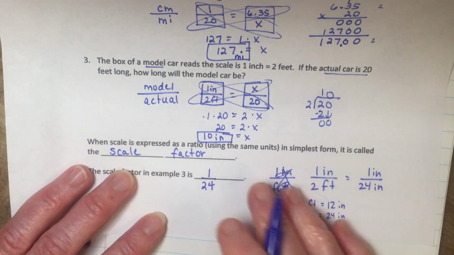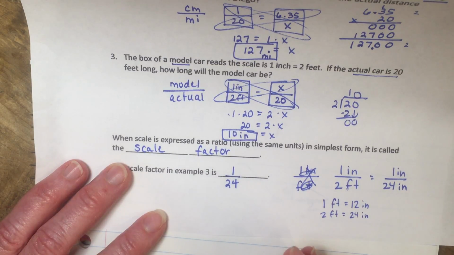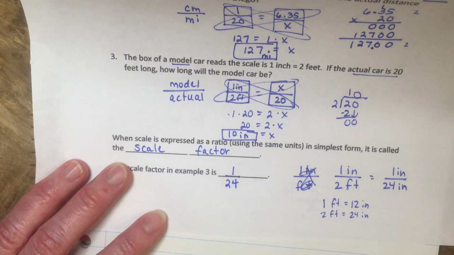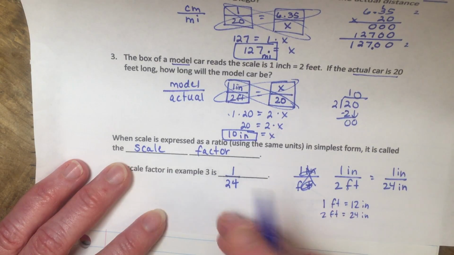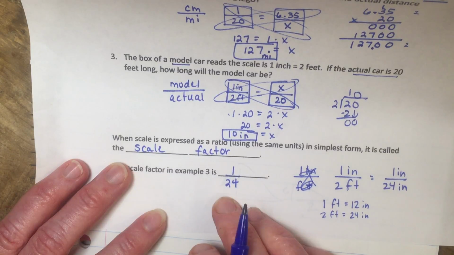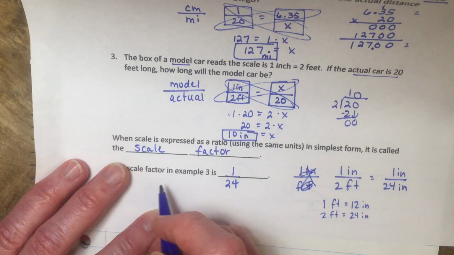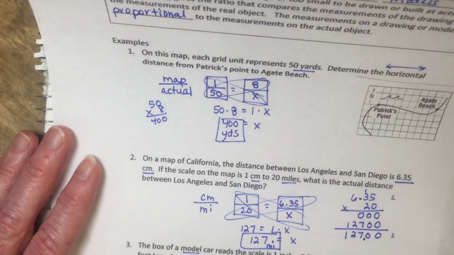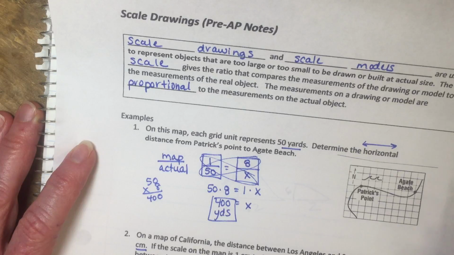And what that means is, for the model, the little car, is 1/24 the size of the actual car. So it's much smaller than the actual car. Or you can kind of read this going the other direction, thinking of the actual car being the 24. The actual car is 24 times the size of the model, right? So that's what scale factor is talking about there. And that is how you use proportions to solve scale types of problems, scale drawings and scale models. All right, thanks.